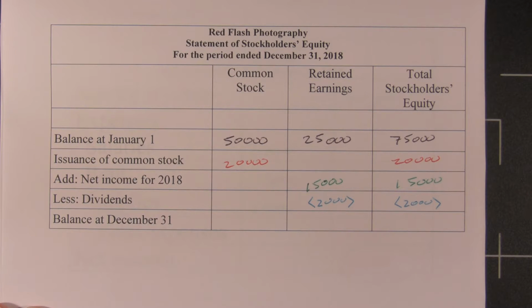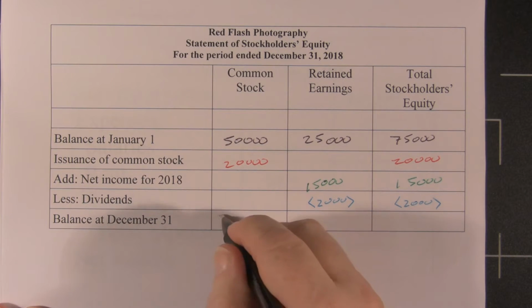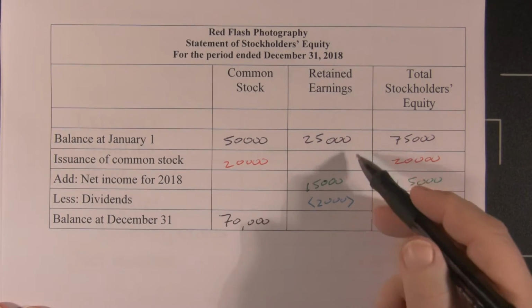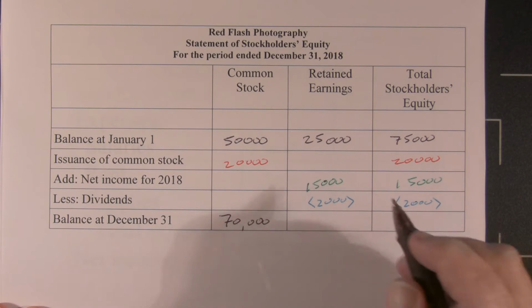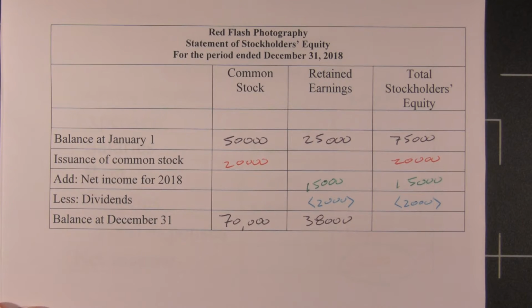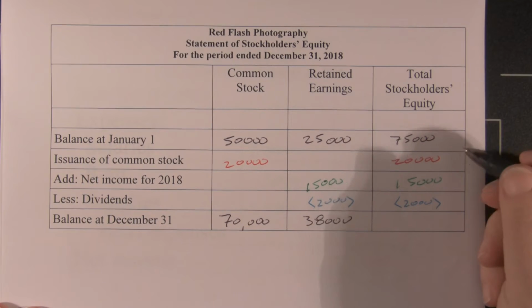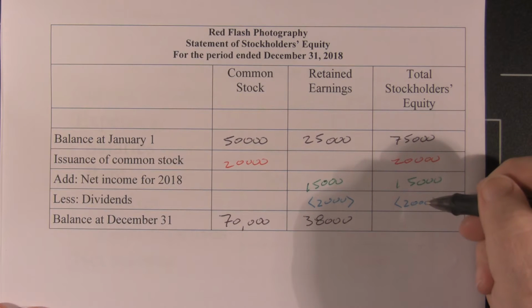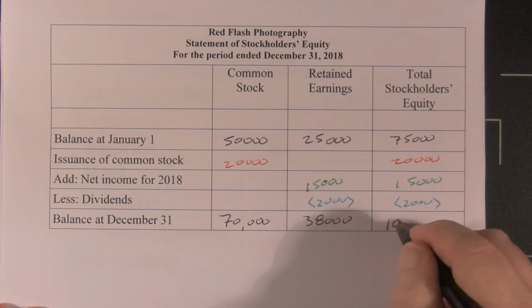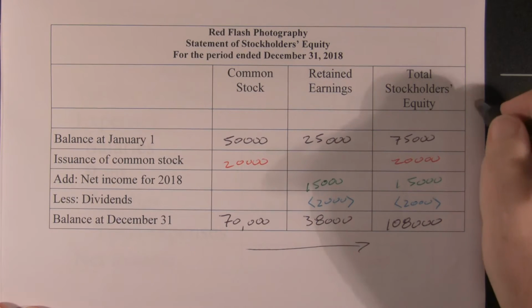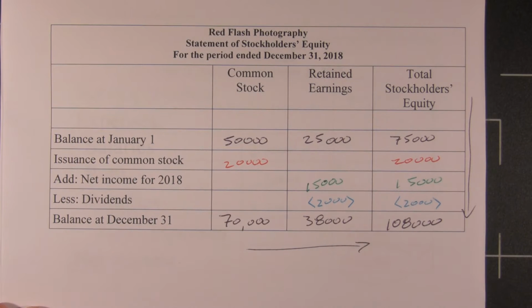Now we're just going to go through and add up those numbers and see where we end up. So we have $70,000 total year-end common stock. 25 plus 15 is 40, minus 2, 38,000 in retained earnings at year-end. And our total shareholder equity: 75, 90, 110, minus 2, 108. So whether you add this way or this way, you come up with 108,000.